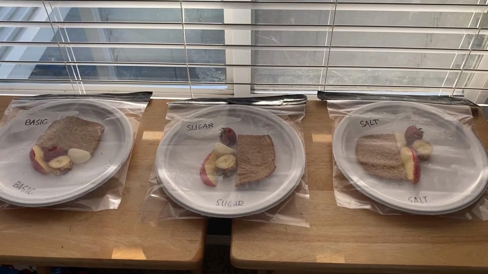Okay, so we have our setup now complete for our 3 mold terrariums that we're going to let be exposed to the light. So on the left, we have your basic, which has nothing added to it. In the middle, we have the sugar. We added about a 1/4 teaspoon of sugar. And on the right, we have salt. And again, about a 1/4 teaspoon of salt.